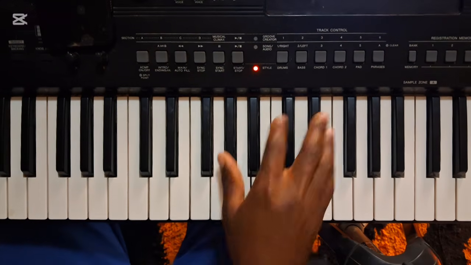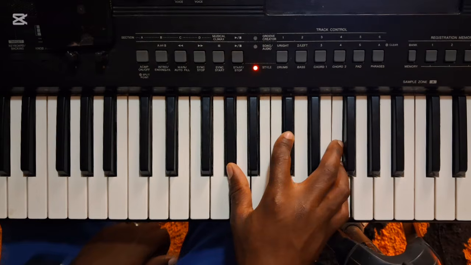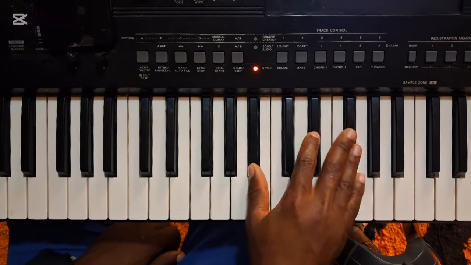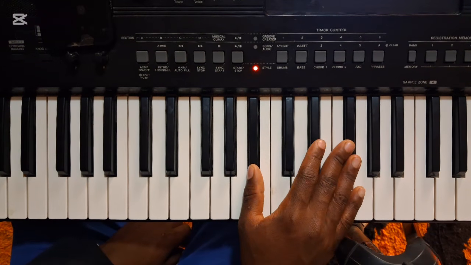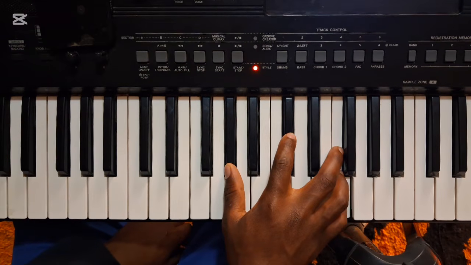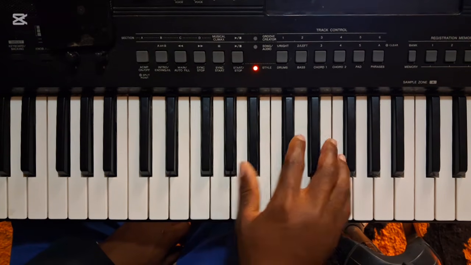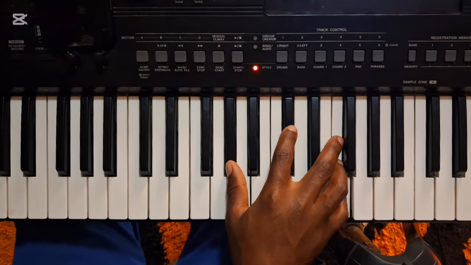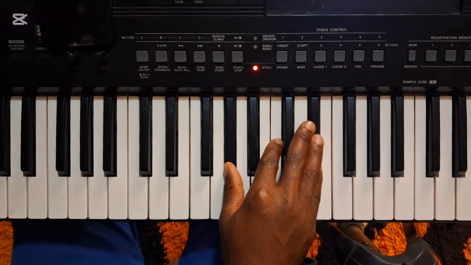Our last part starts right here on our C sharp major second inversion. Ujesu alifela, and then it goes to 2. This is D sharp minor chord. From 1 it goes to 2, back to 1 and then 2. Sorry, back to 1 and then 5. I'm gonna do it again. It's 1 2 1 5.